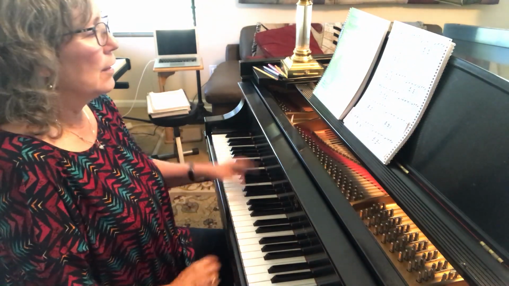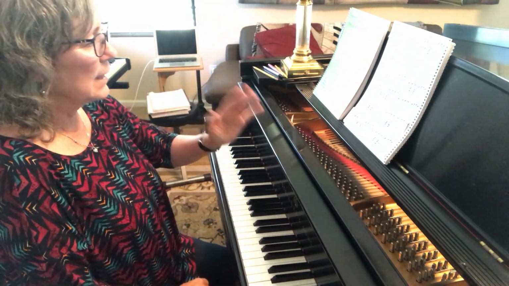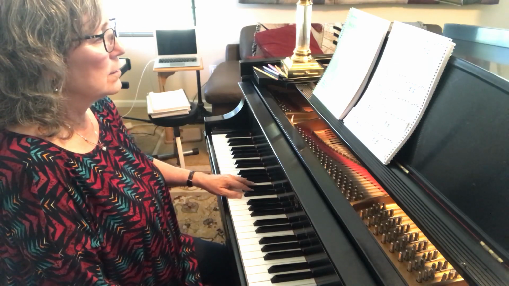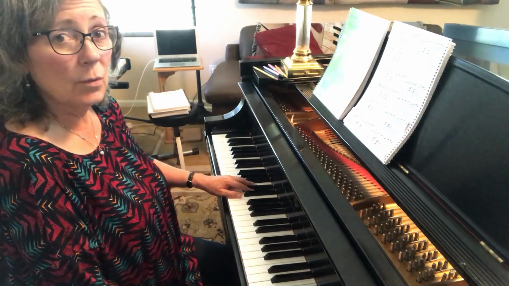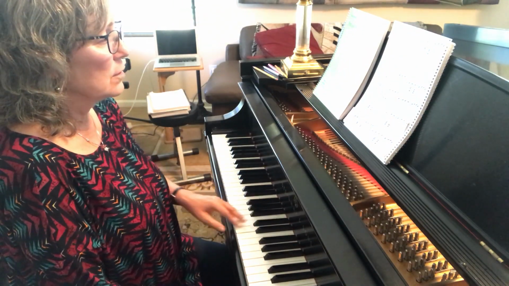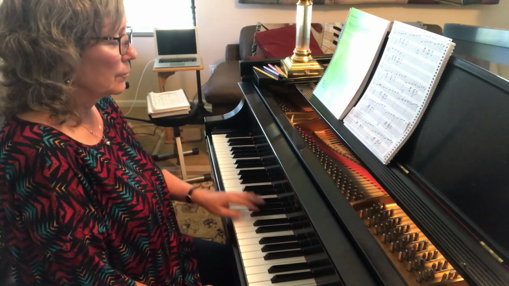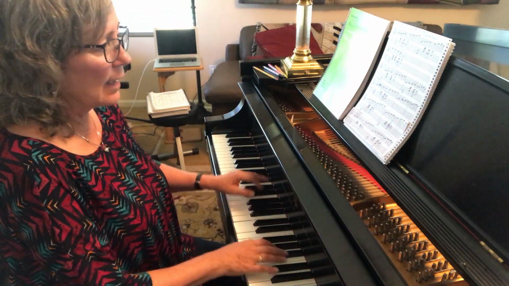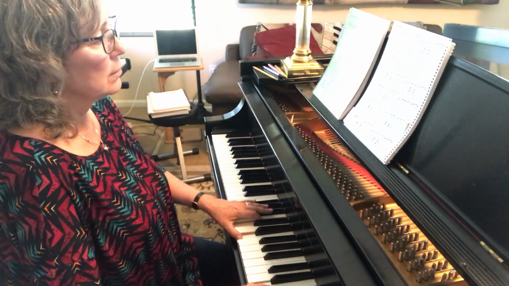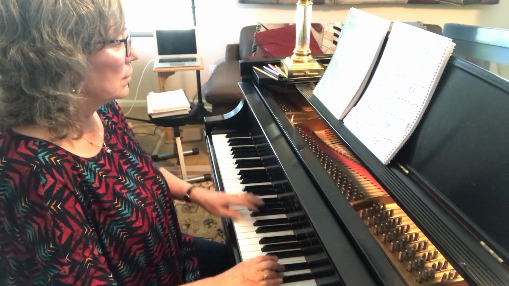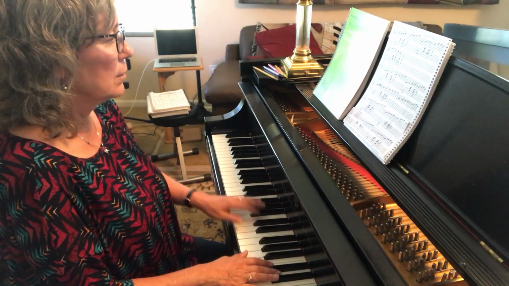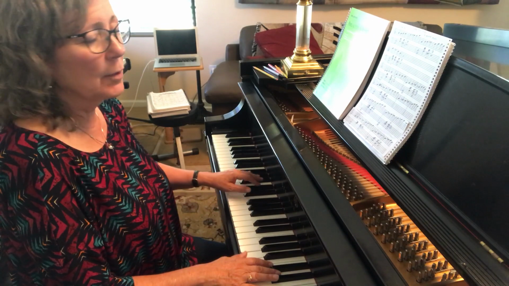Let's do that one. Now to save room, I just put them together. So let's start playing the vamp again. A 1, 2, a 1, 2, ready, go. Notes to that.